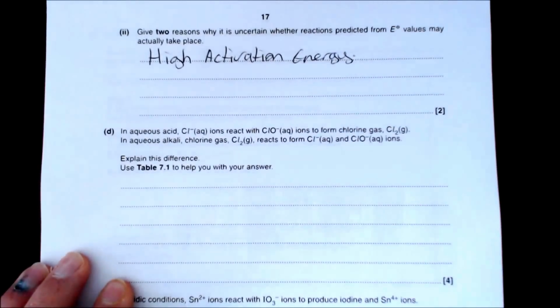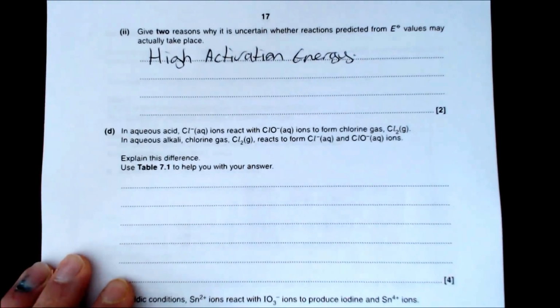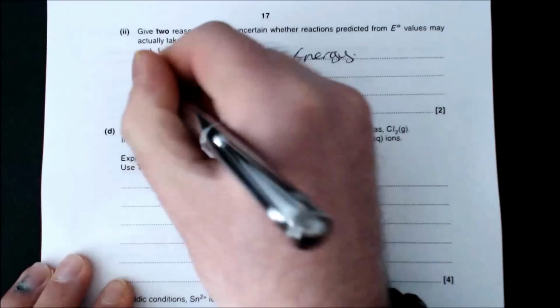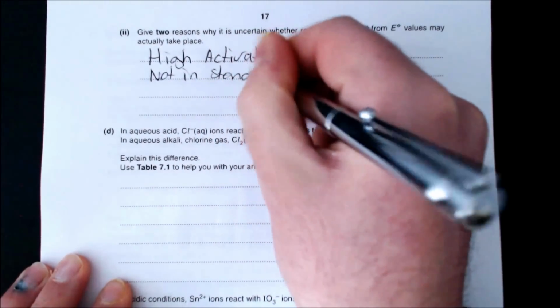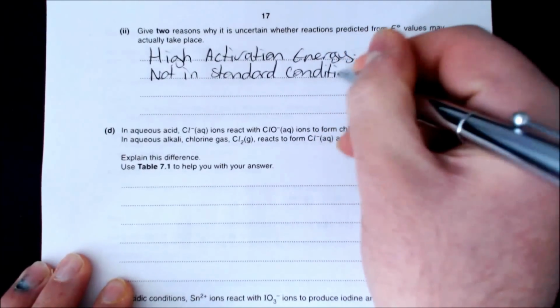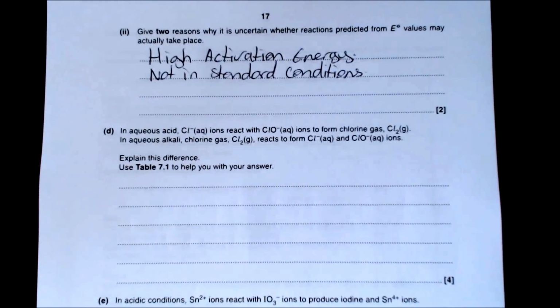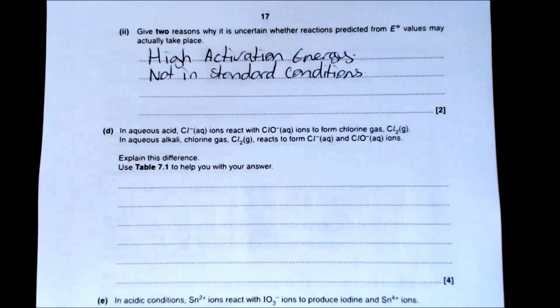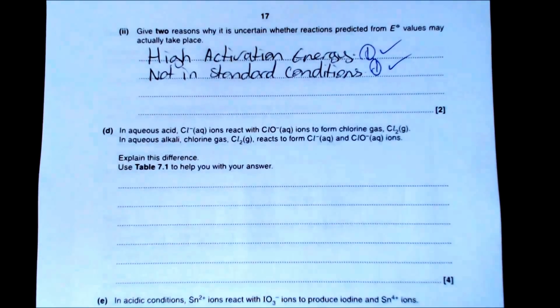Okay, so there's one. And the other one is also to do with, remember we talked at the start about standard conditions. They might not be in standard conditions, and that's going to have an effect. So remember, all of these reactions are true, the values are true, if we had the standard conditions that we listed at the start. So that was the temperature, the pressure, and the concentrations as well. So there you go, 2 marks anyway. So there are your 2 things. Again, it's like a stock answer really. You know, make sure you know them too.